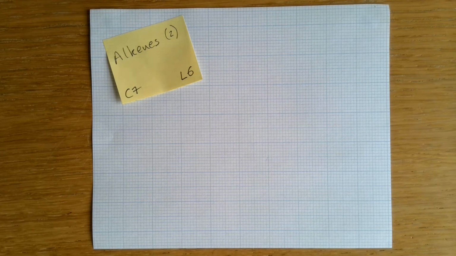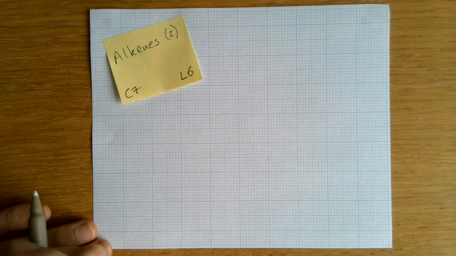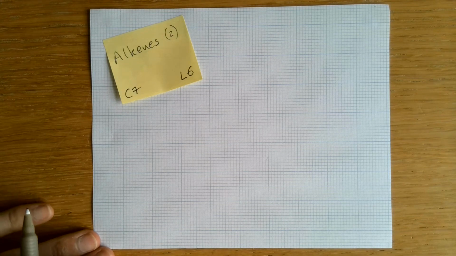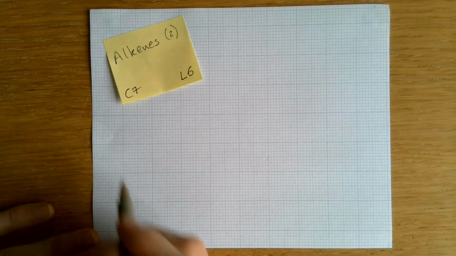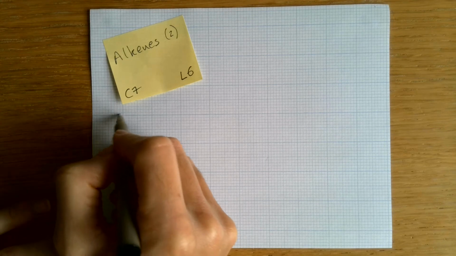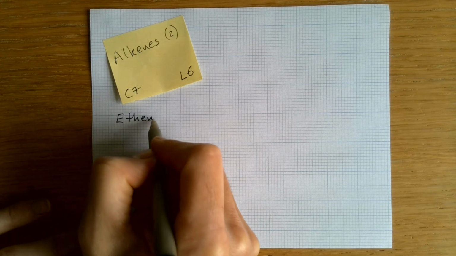Okay, we're going to have a look at some of the reactions that we can do with the alkenes. So, quick reminder of what an alkene is and the basic structure and the functional group. The example we're going to use is ethene. So let's quickly draw that out.